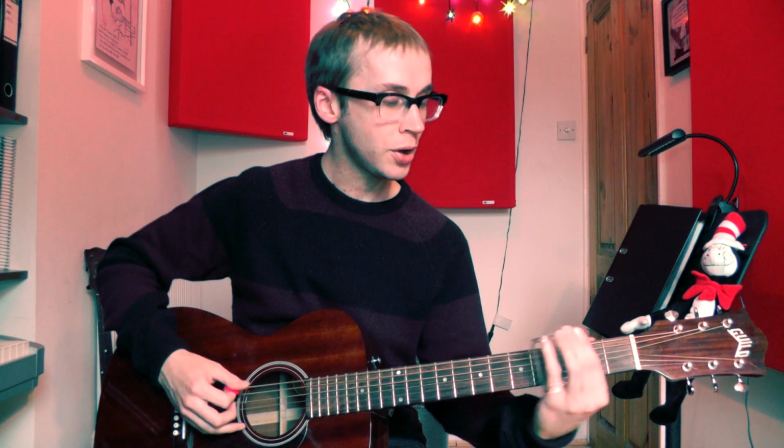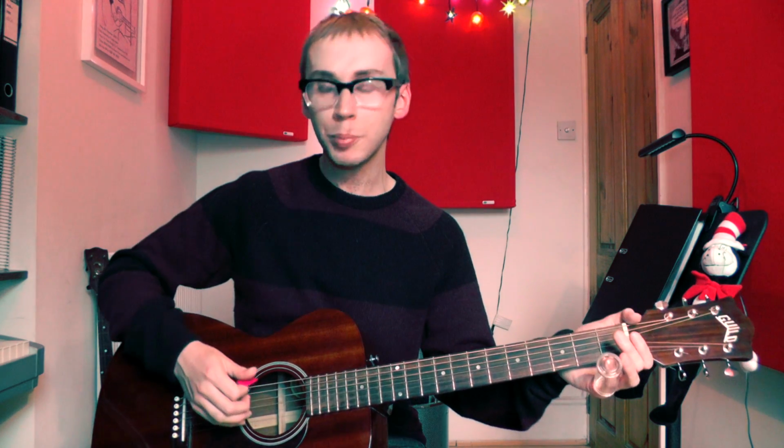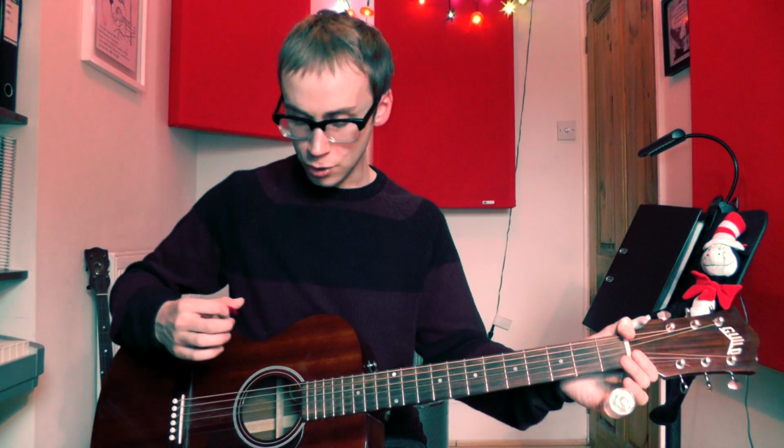The picking I suggest you use here is down, down, up, down, up, down. So it's all down, apart from when you're playing the 4th and 5th strings, which you can play with an upward stroke of the pick. I think that helps with the groove and the rhythm of the riff. So if I put it all together, it sounds like this.